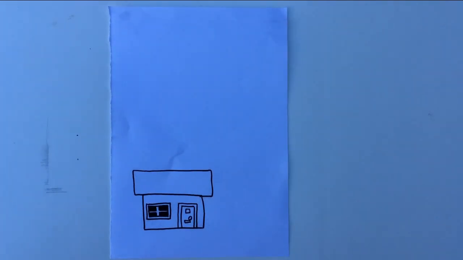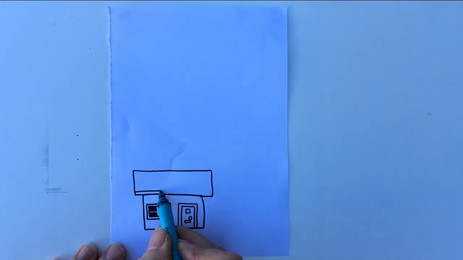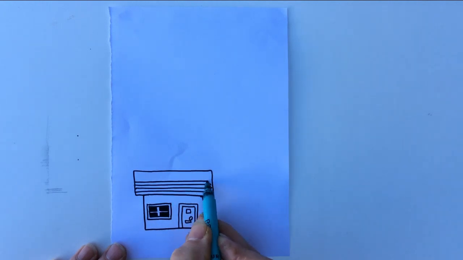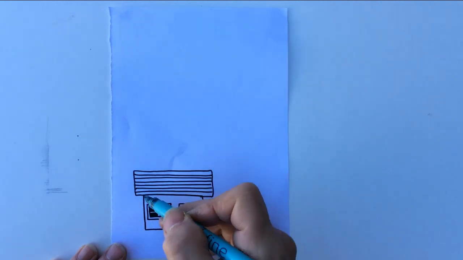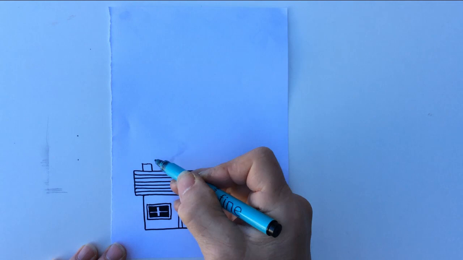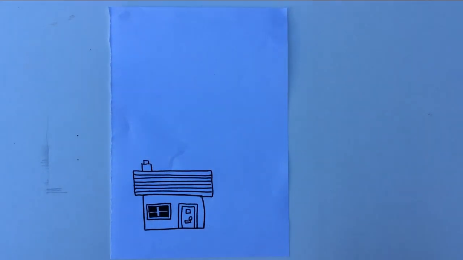Easy peasy house. I'm going to put some lines on the rooftop to make it look like the slates, just kind of represent slates or tiles. There's a little bit of detail. Lining up with this right there, I'm going to make a little chimney stack with a little chimney pot on top. That's an easy little house. It doesn't need to be more than that.